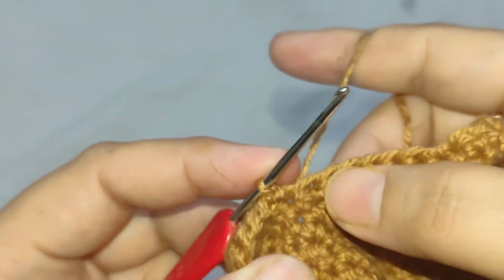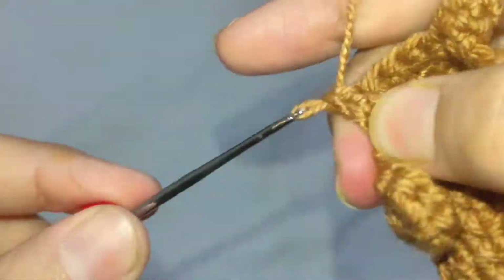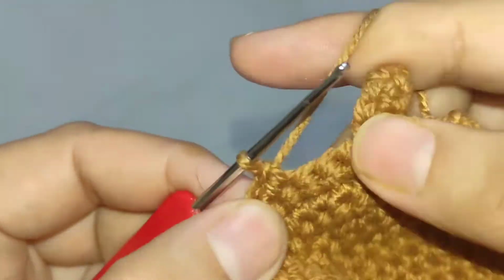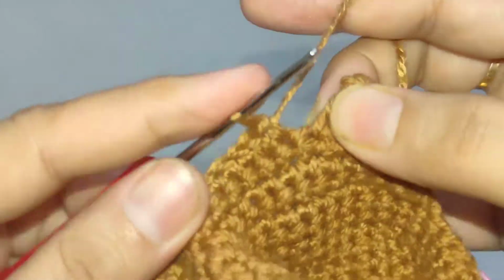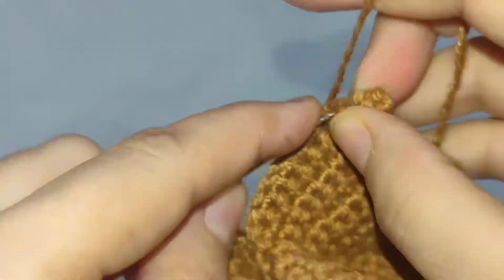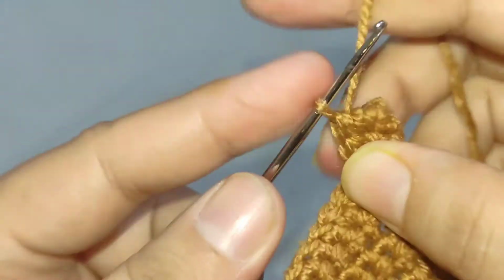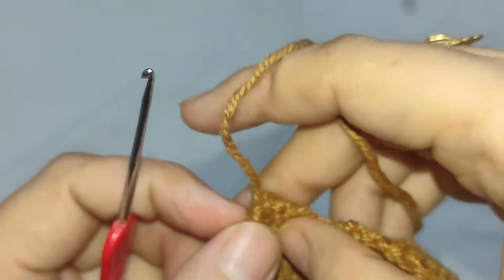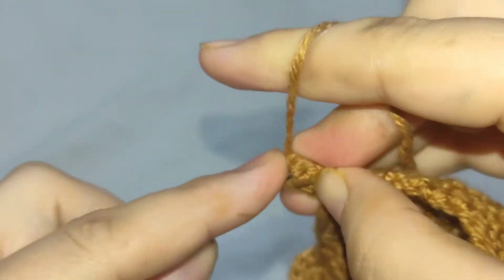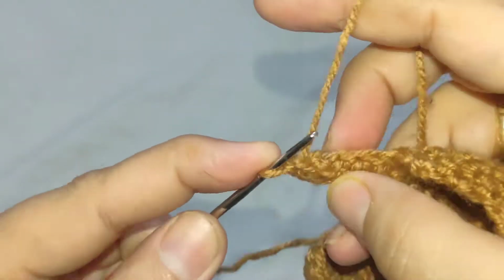Again 6 single crochet. 1, 2, 3, 4, 5 and 6. Now again 1 slip stitch, 3 single crochet in a different chain. 1, 2 and 3. 3 single crochet in the same chain. 1, 2 and 3.